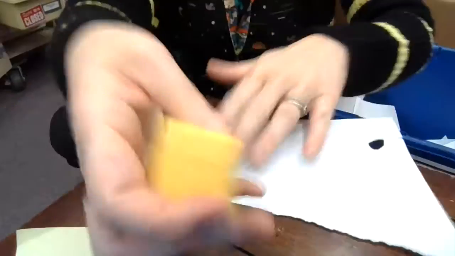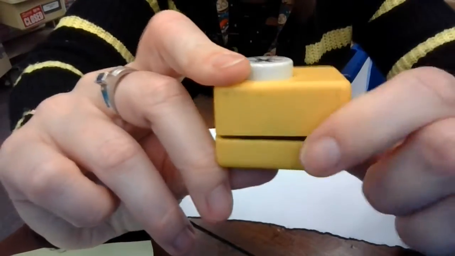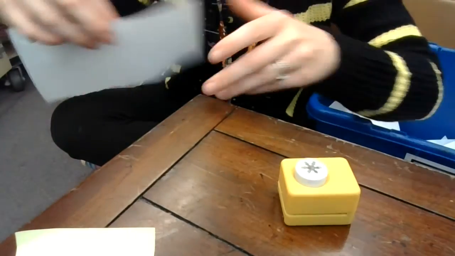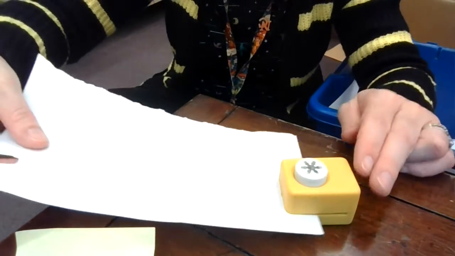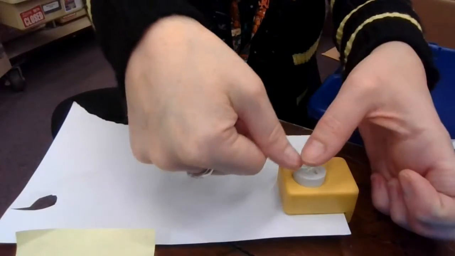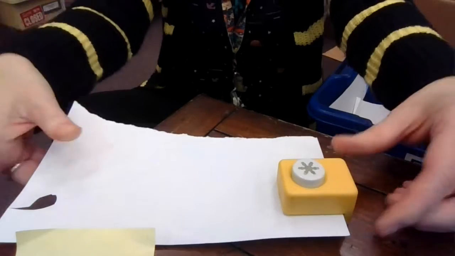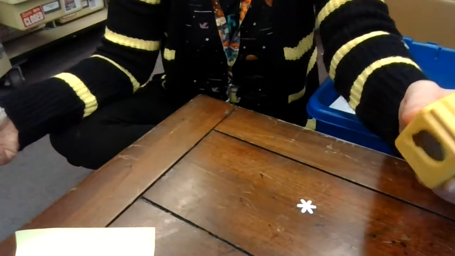If you don't remember how to use these, we used these back in kindergarten and first grade. Let me see if I can show you. You have to press with two fingers. I'm going to show you on the desk here. Your hole punch has a little slit right here. You put the paper into the slit, and it's best to use two thumbs to press it down. Some are really hard. Then when you pull your paper out, you have your little snowflake.